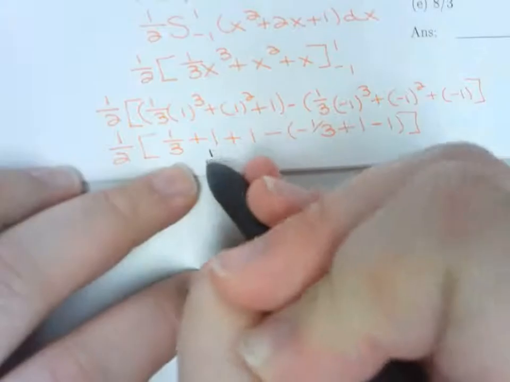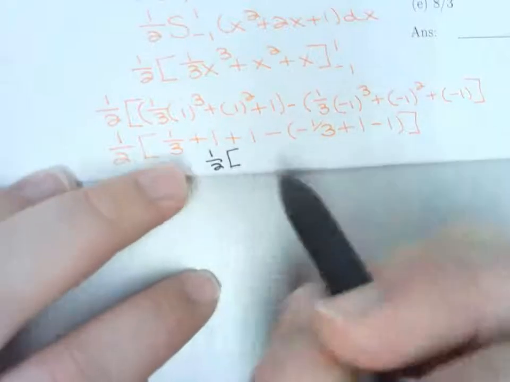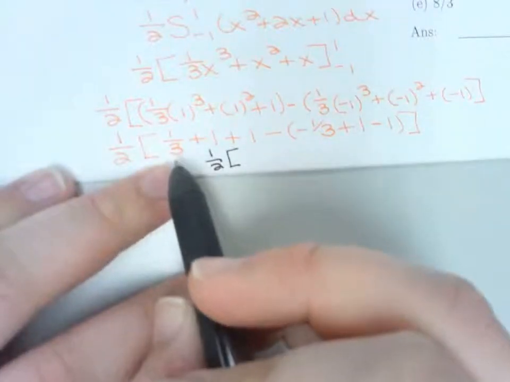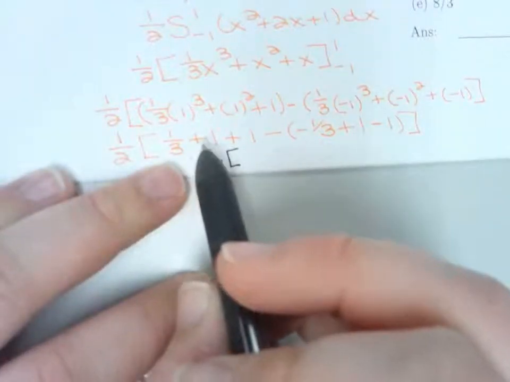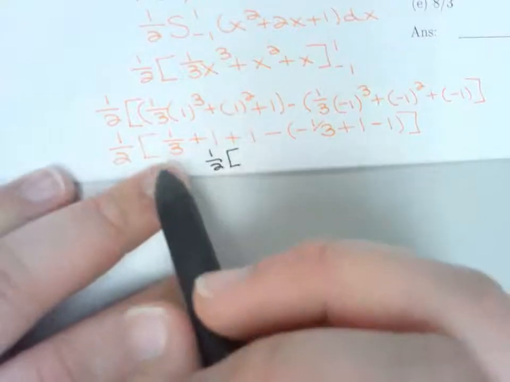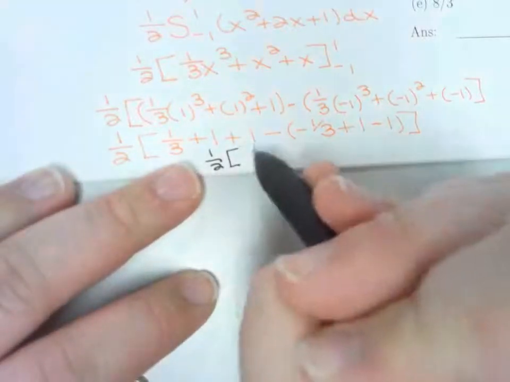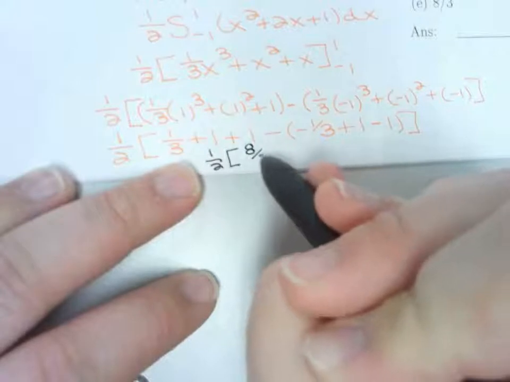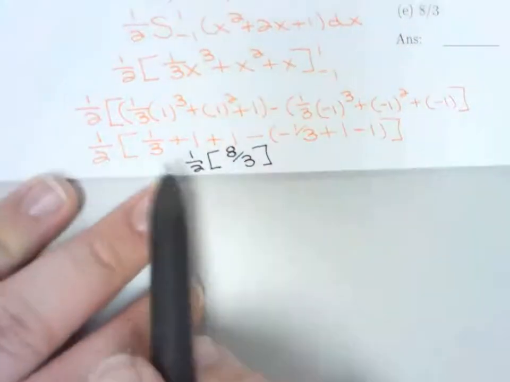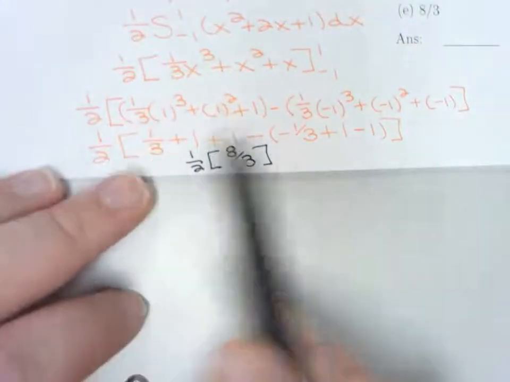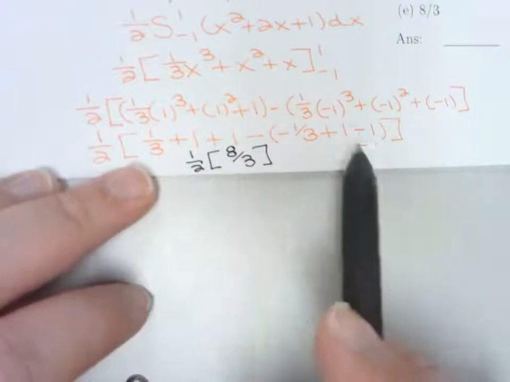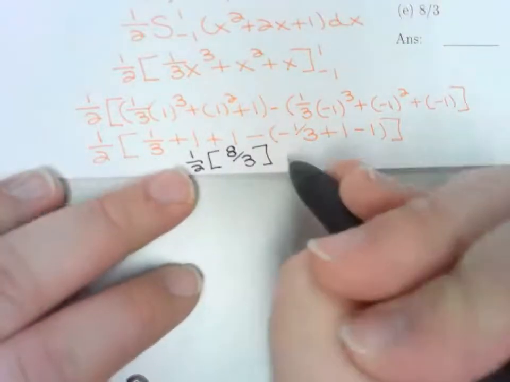1/2 times 2 1/3. So that would be 7/3 here, and then plus 1/3 is 8/3, right? The ones cancel here at the end, so 4/3.